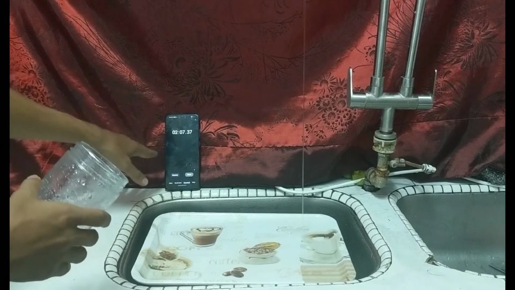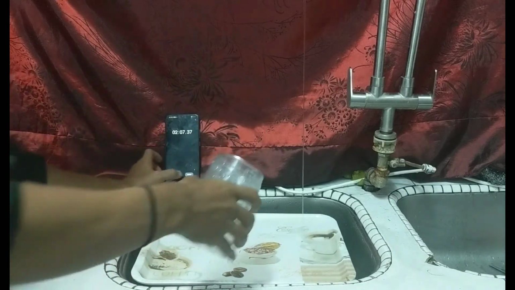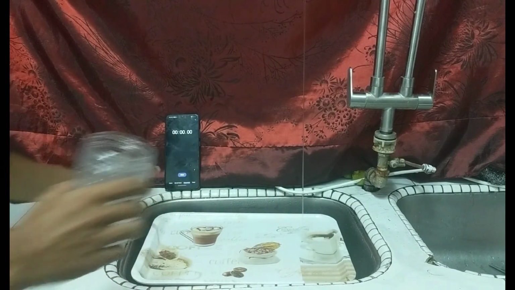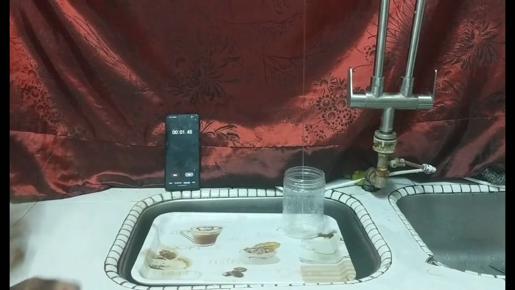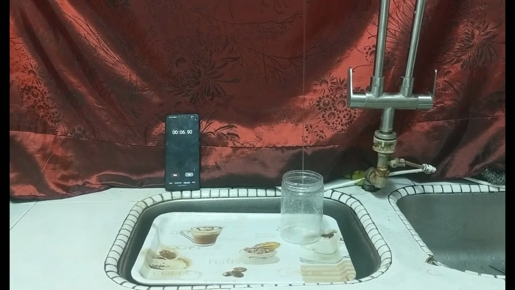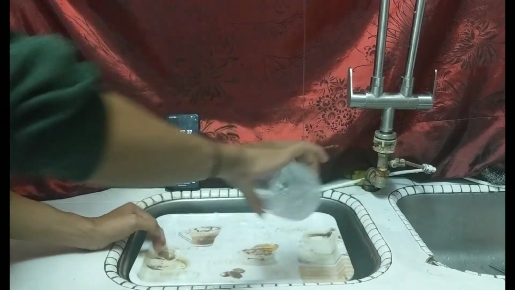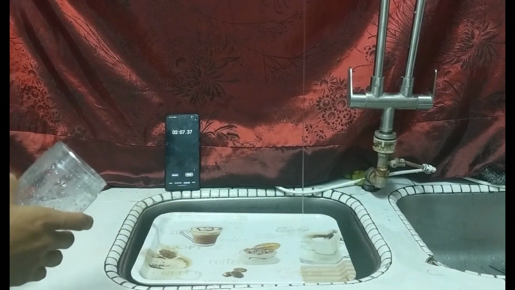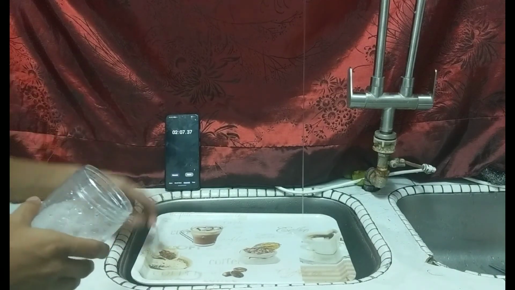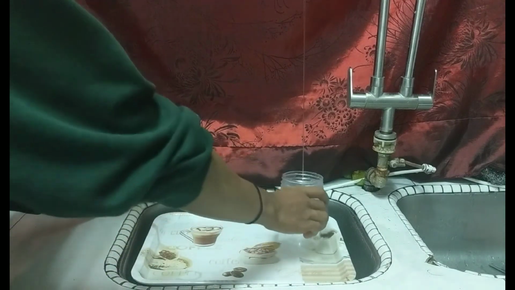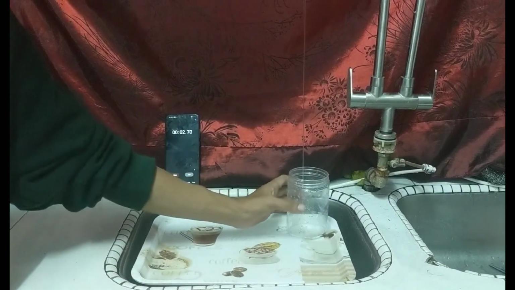First we record this data, and then we reset and repeat it 3 times.